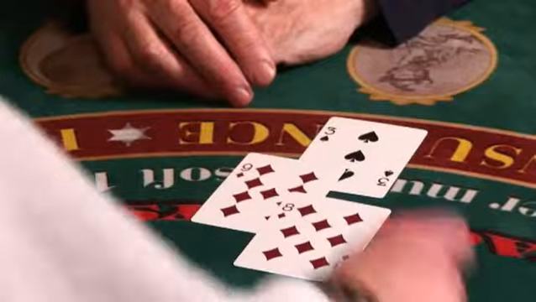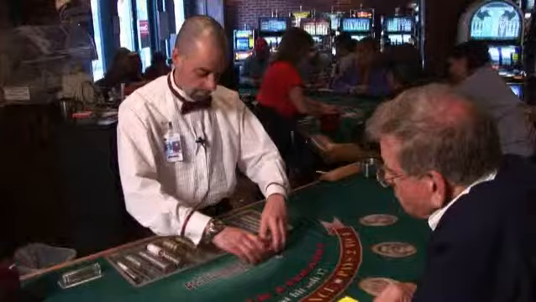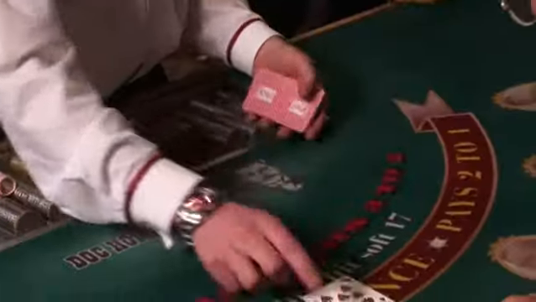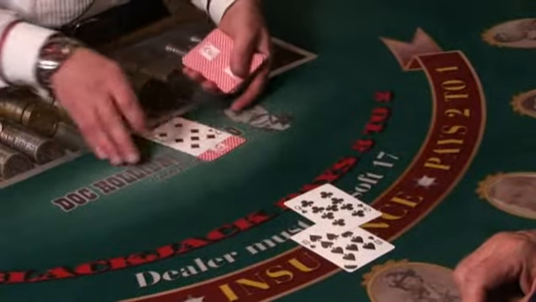Knowing how to calculate odds is very important if you're going to gamble. In the long run, you're probably going to lose. The house has to have an edge. They have to win more than they lose in order to cover their costs and make a profit.